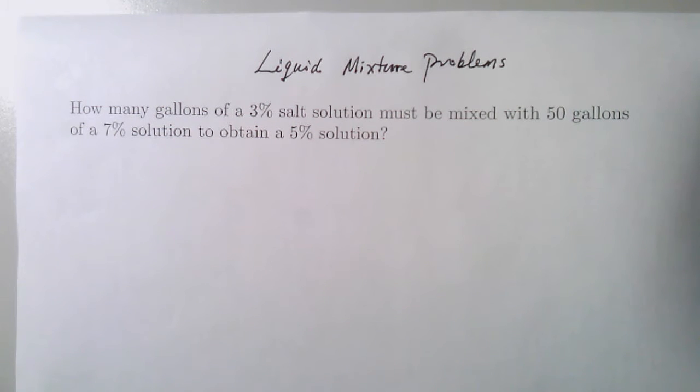In this video, we want to talk about how to solve so-called liquid mixture problems. So this is the application of linear equations. Let's take a look at a specific example of how we solve a problem like this.